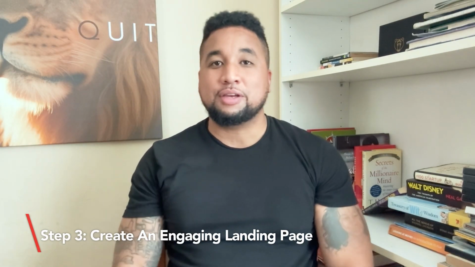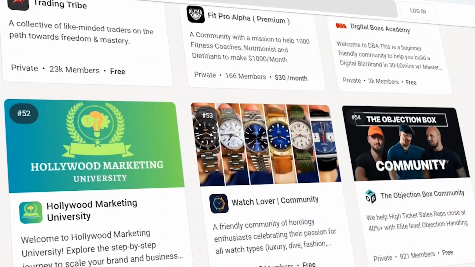Step 3. Create an engaging landing page. What separates you from someone else who's offering the same classes and building the same community? They're both private communities, and any new member would have to choose between one or the other. How do you think they'll make that decision? It's obvious. They'll go with the one that appeals to them. But it's the same skill, same community, right? That's where your landing page or the About section of your community comes in.